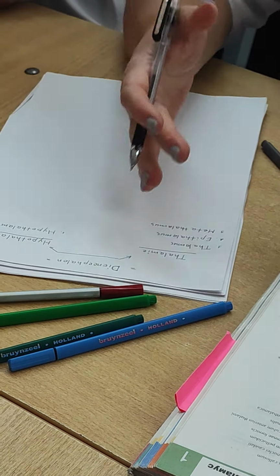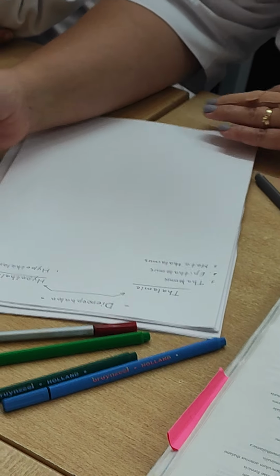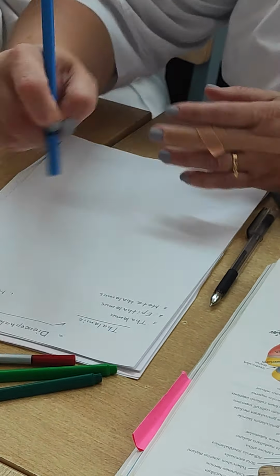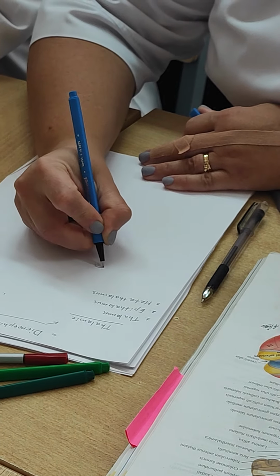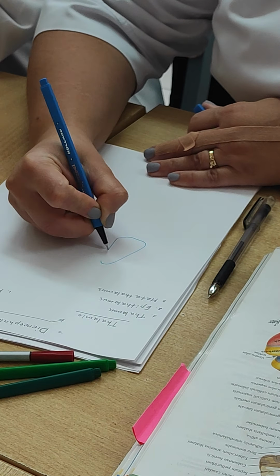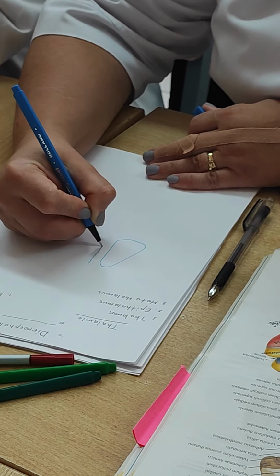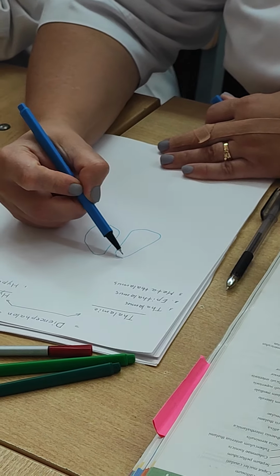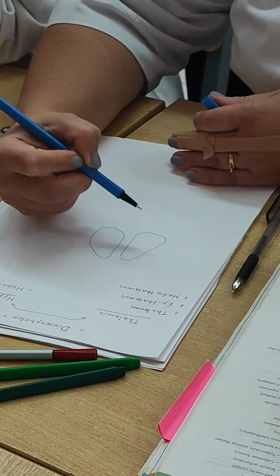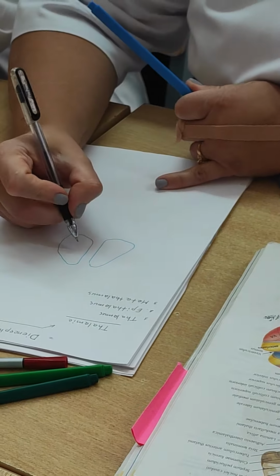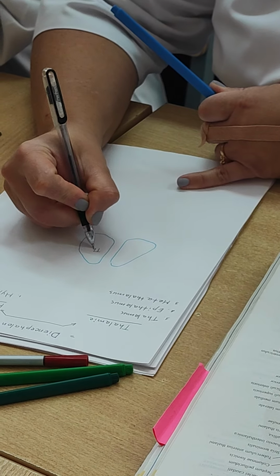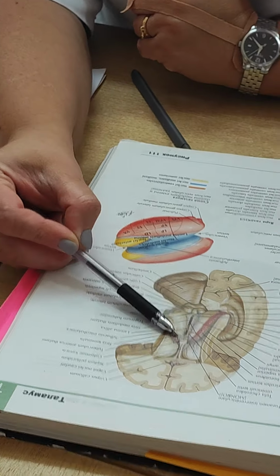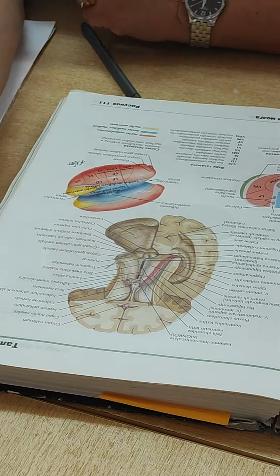Let's talk about each part of the diencephalon. First of all, let's talk about the thalamus. The thalamus is an egg-shaped body which has an anterior tubercle and a posterior pulvinar. So that is the thalamus, TH. Egg-shaped structure. You can see it on that section.